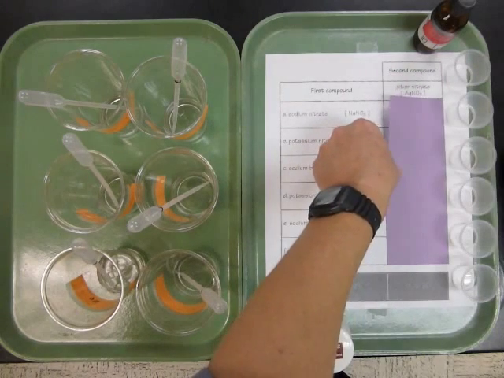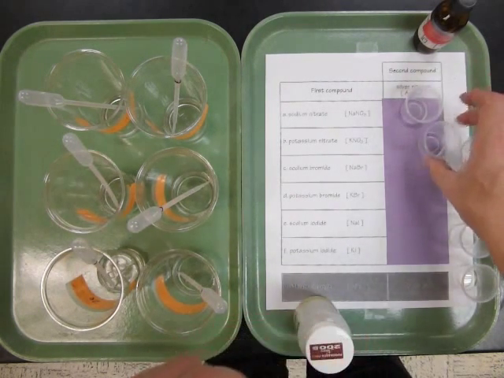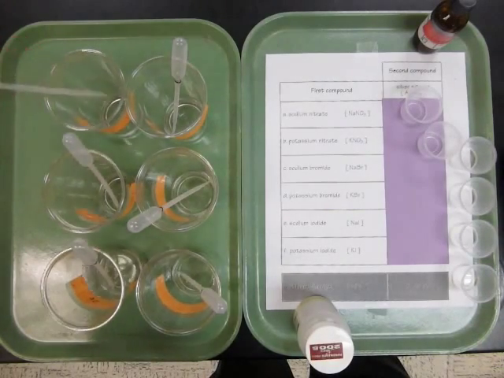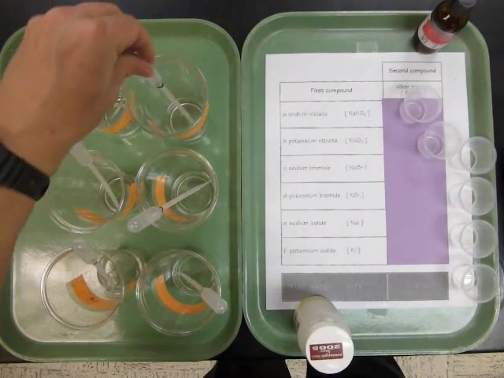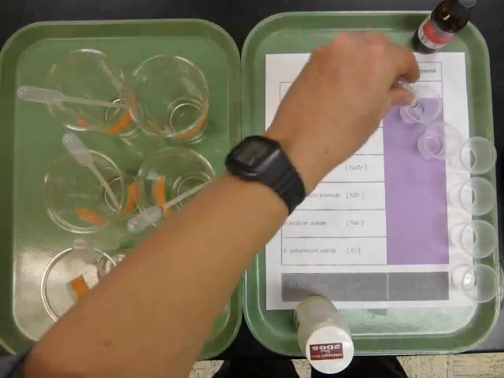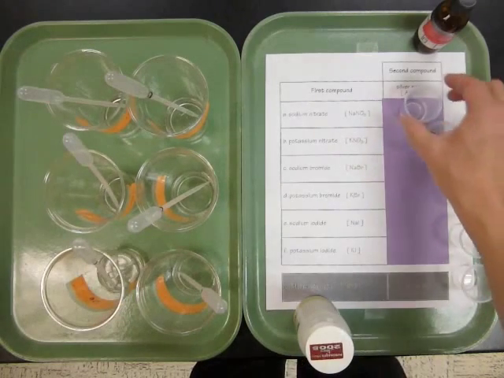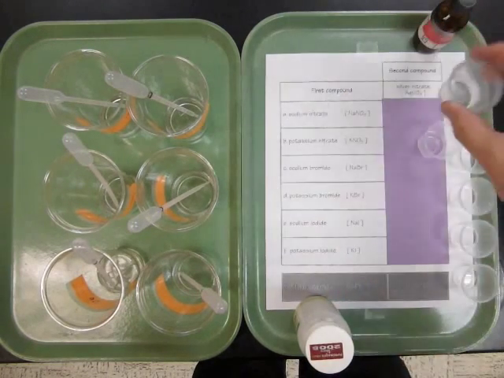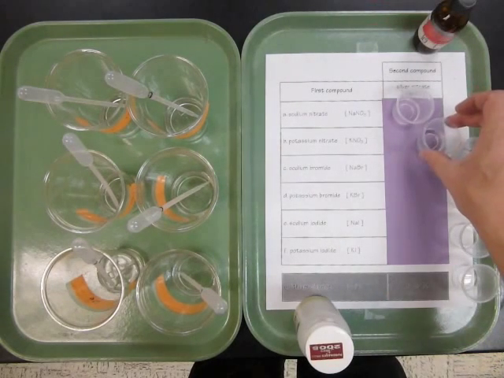I'm just going to cover that up so you can see better. And put the first two here. And test first sodium nitrate. And we're looking for some evidence of a reaction. And here's potassium nitrate. They look pretty much the same, clear and colorless. So no reaction in either one. So we can record no reaction there.